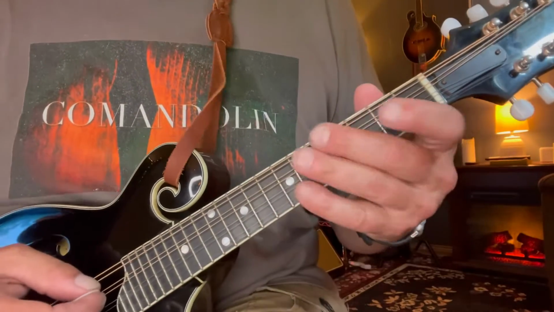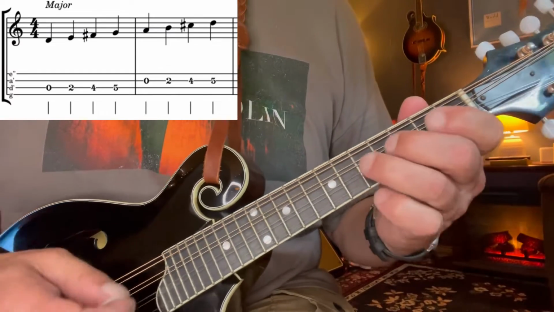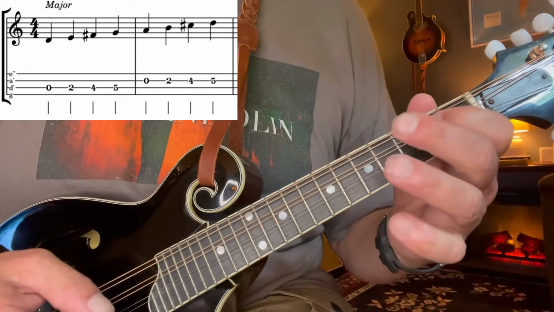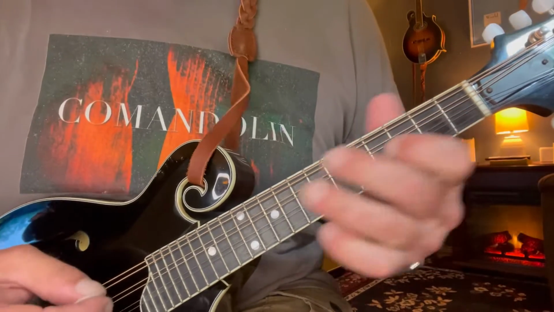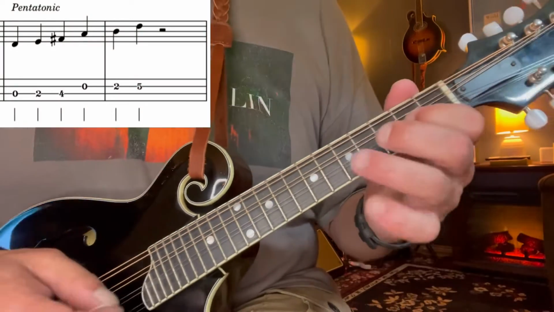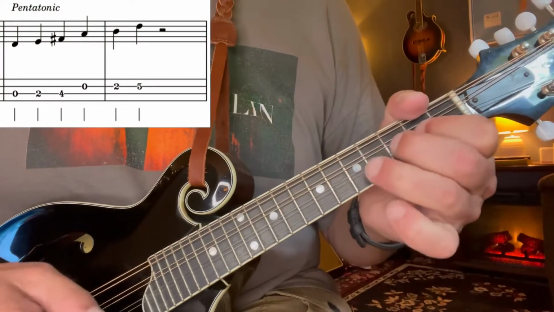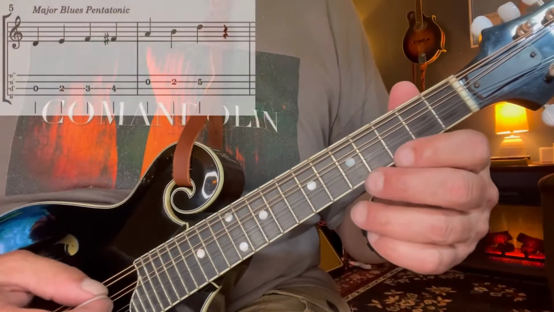One more quick review. Major, just 0, 2, 4, 5 on each string. And then we did major pentatonic, which was 0, 2, 4, 0, 2, 5. We added one note to that to make it a major blues pentatonic.